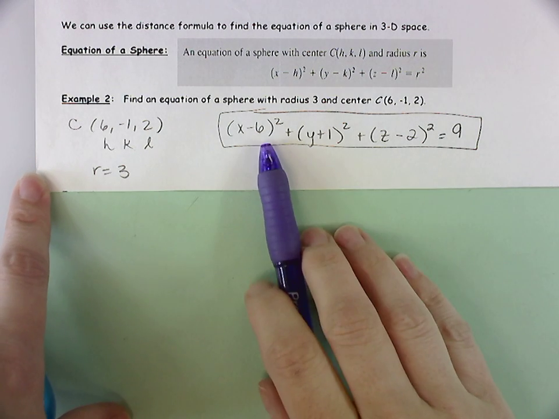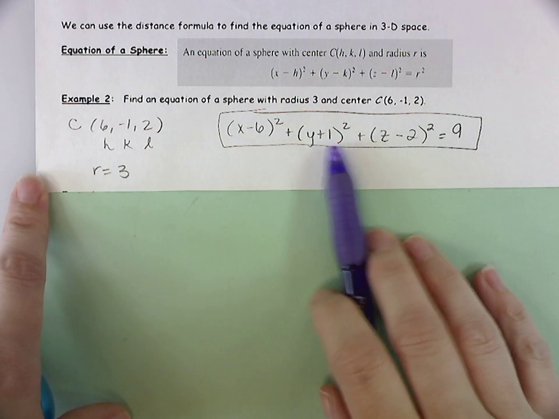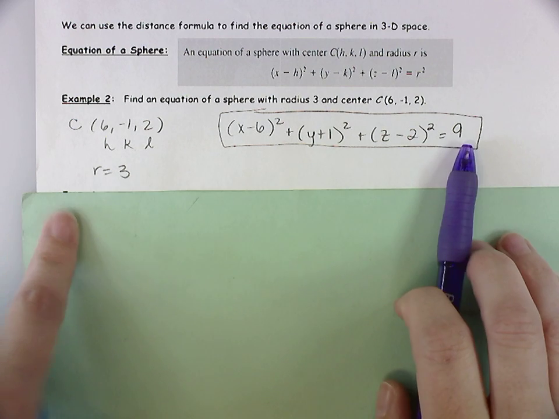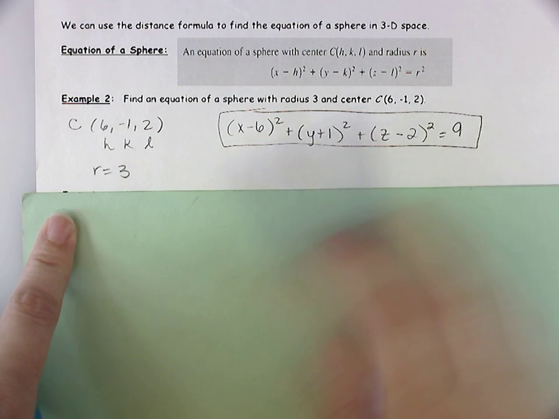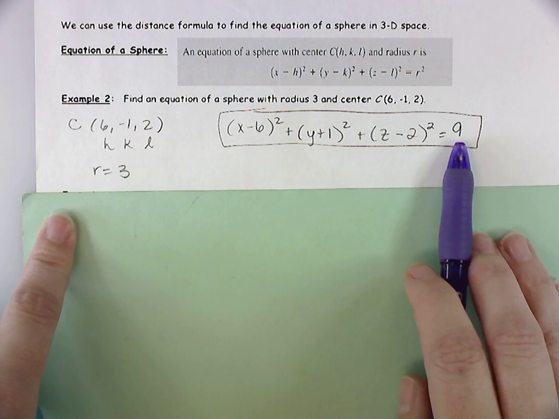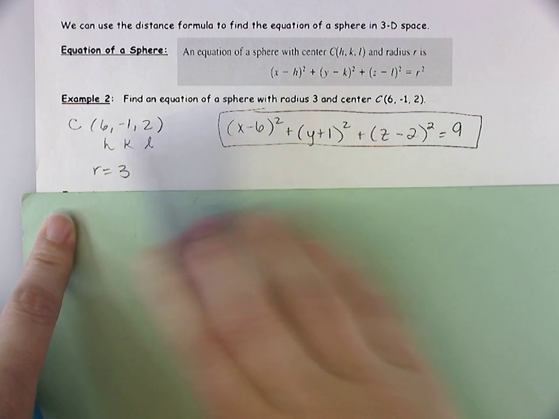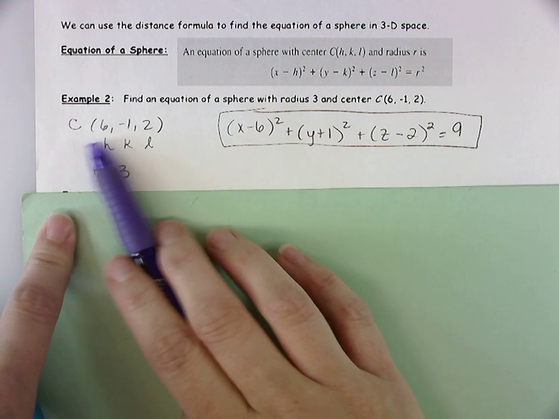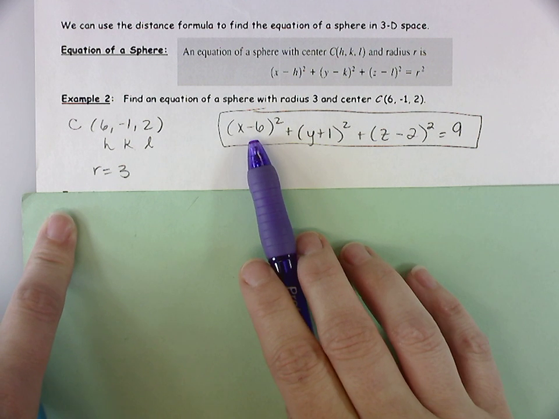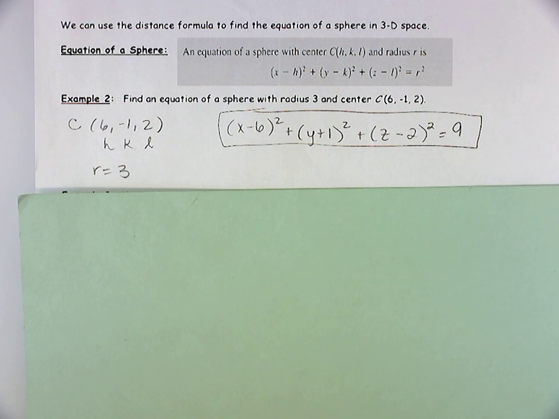So you should have x minus 6 squared plus y plus 1 squared plus z minus 2 squared equals 9, and the 9 comes from r squared. 3 squared is going to be 9, and then we plugged in each one of these. Notice that it does say the opposite, so if it's a positive 6, it will say minus 6 inside the parentheses. How'd we do? So far, so good?